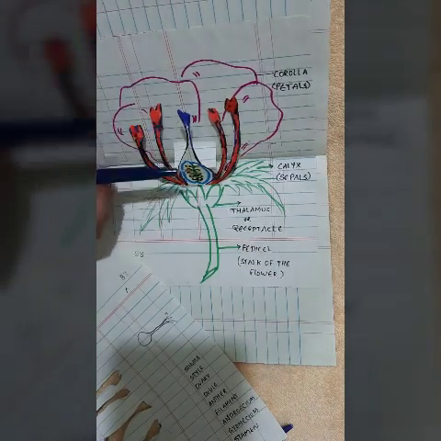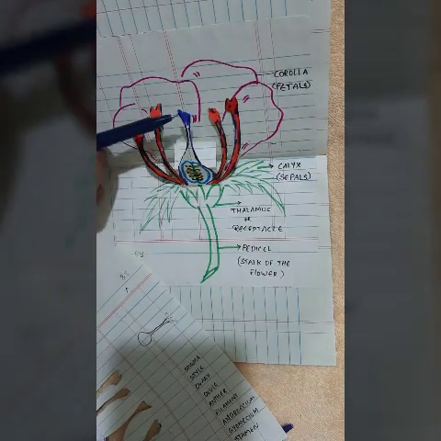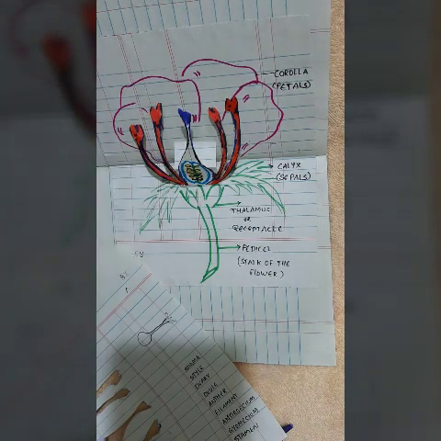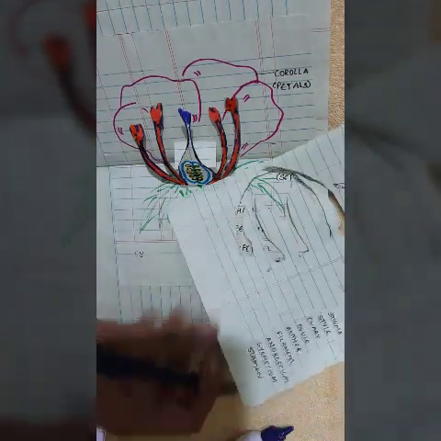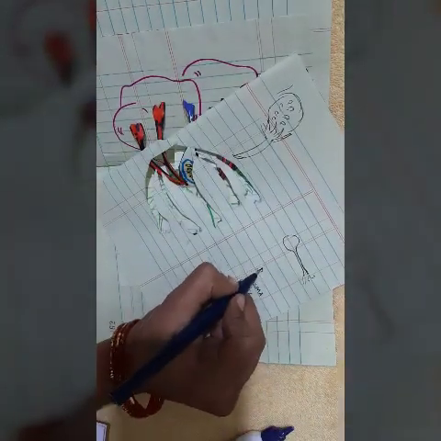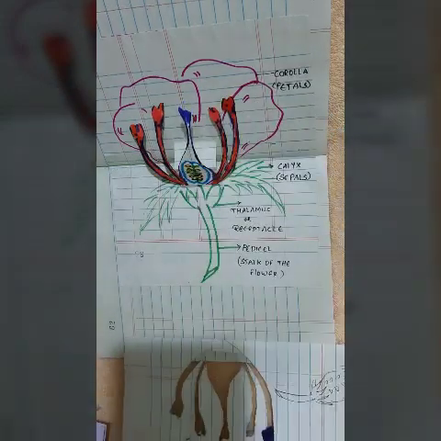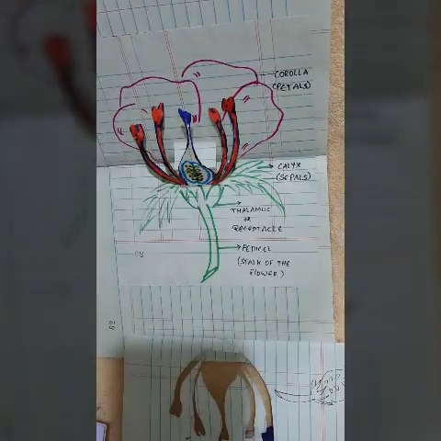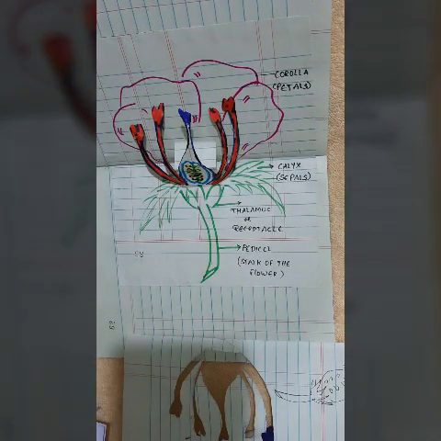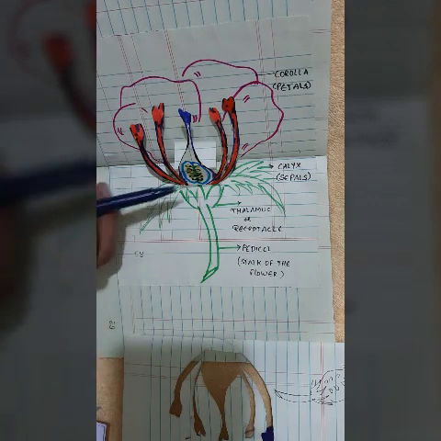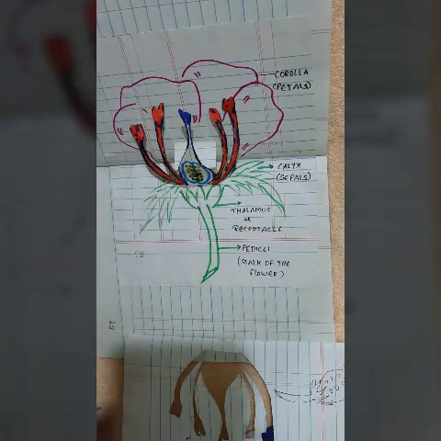So together the ovary, style and stigma, we call it a pistil. Pistil is what? Sorry. Carpel is the member of the gynoecium, and gynoecium is also known as pistil.